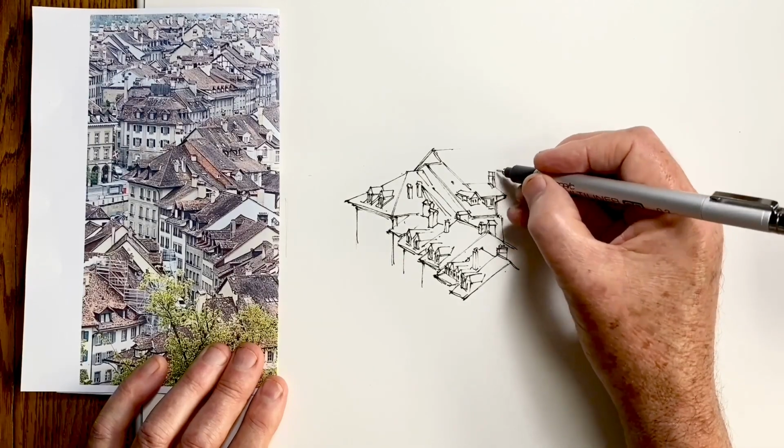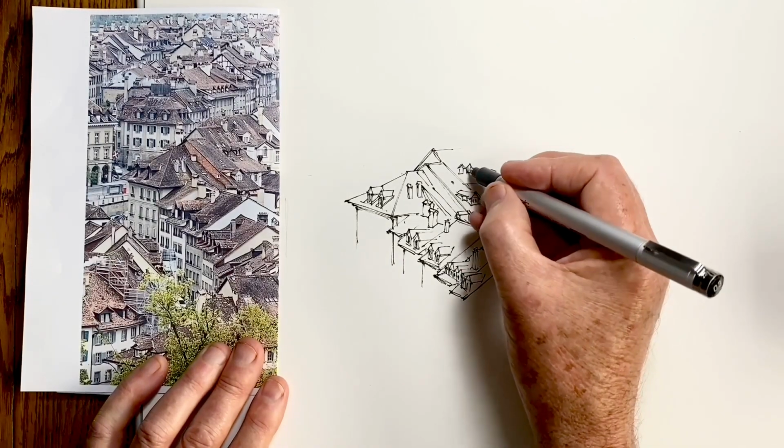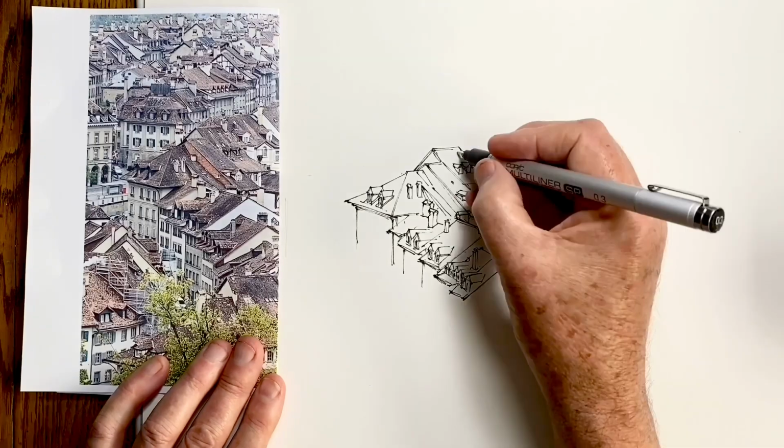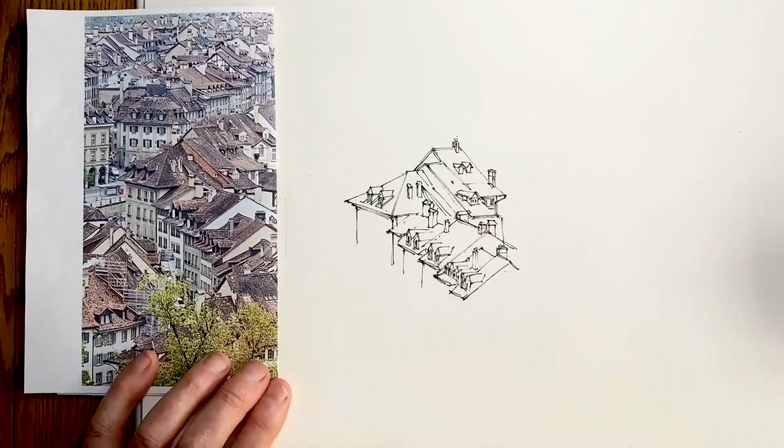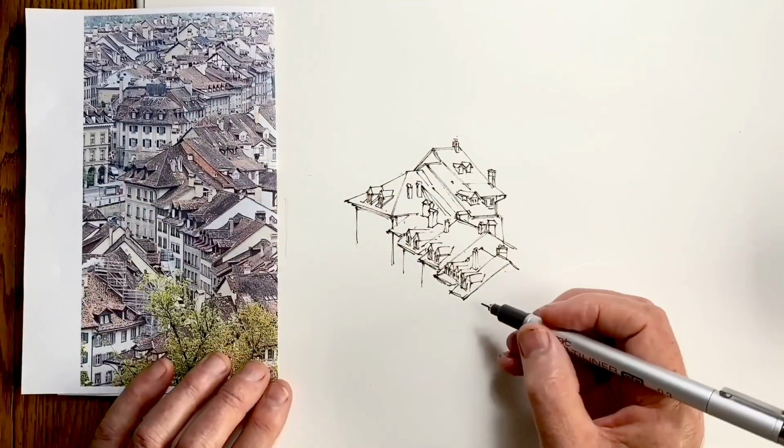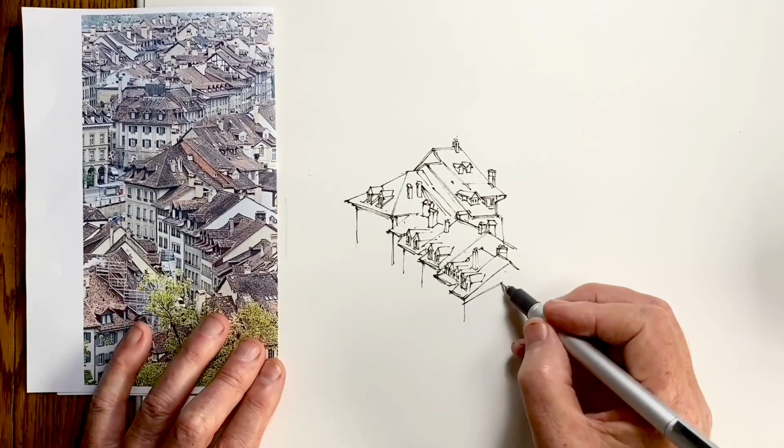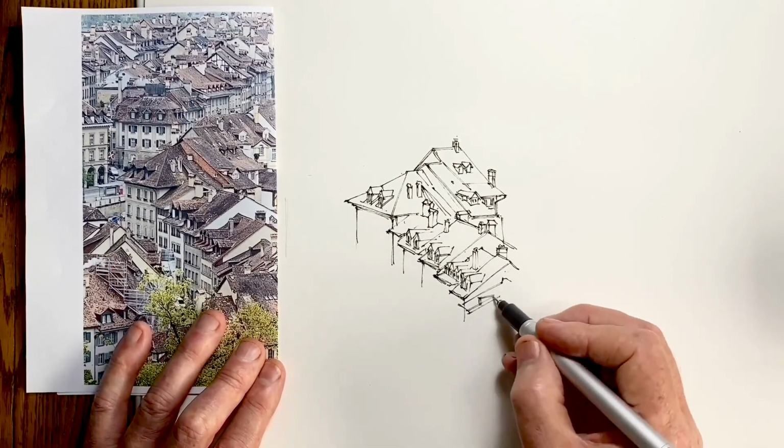So I both need to commit to angles and to lines with my roofs, but also to leave spaces and gaps where I can put the chimneys, because they're a very important part of this scene.